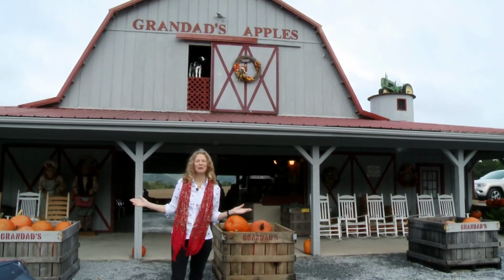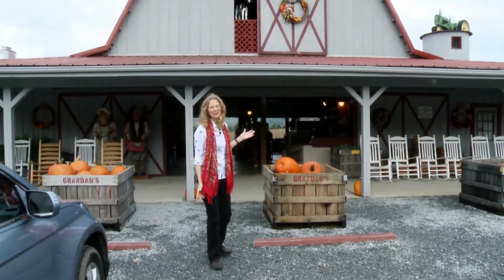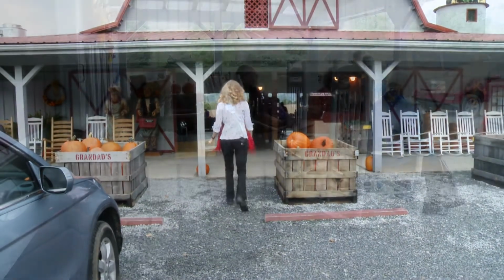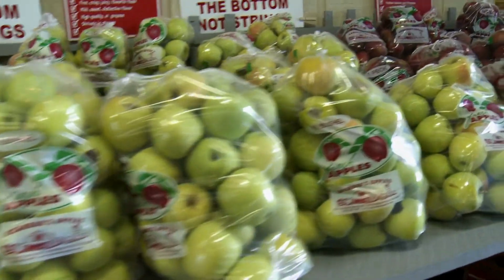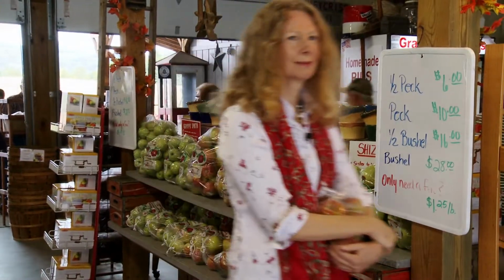Welcome to Granddad's Apples. We'll go inside and meet one of the owners. This is Leslie Lancaster, and she and her husband Pat own and run Granddad's Apples. How did you get your start here? My husband inherited this property about 1991 from his granddad. That's where we get the name. And this was his old homestead. I planted all the apple trees in 1994, rebuilt the barn, and started our business.